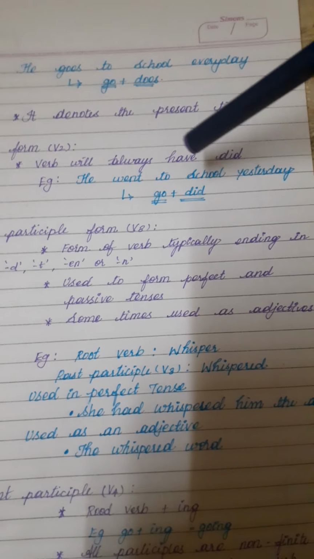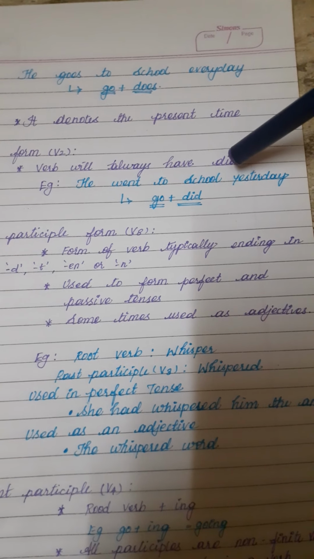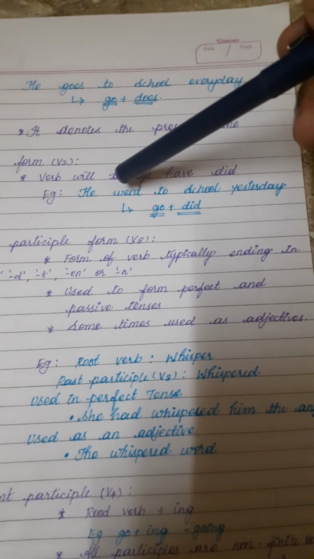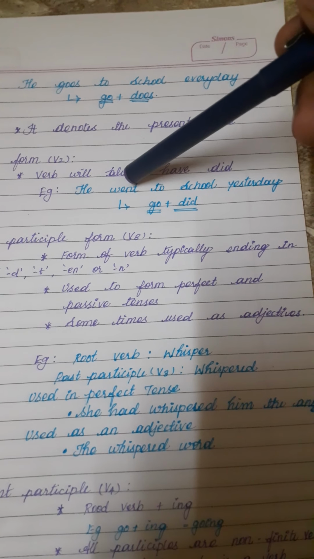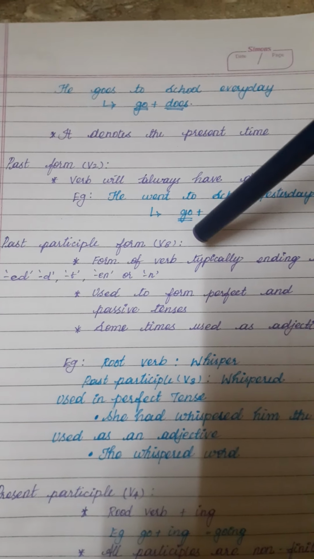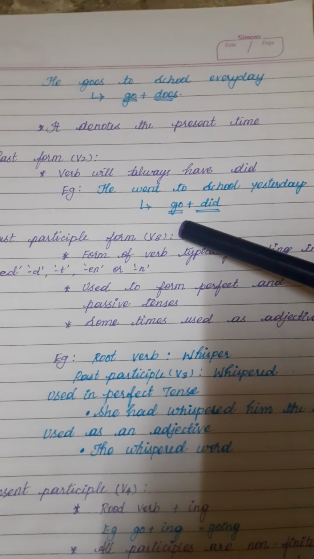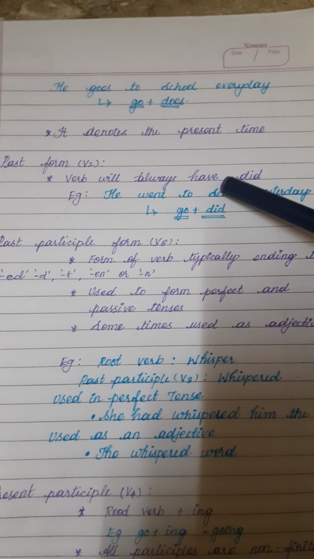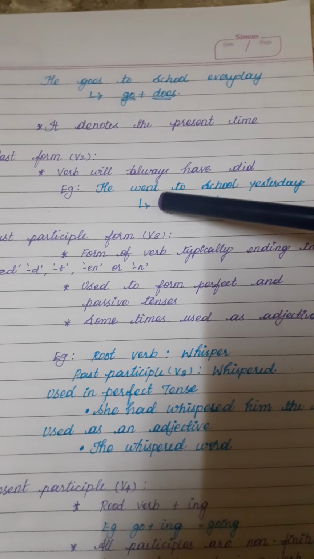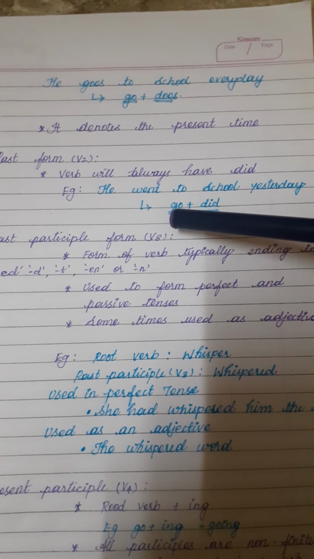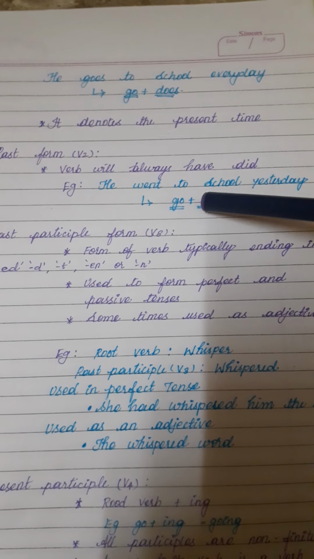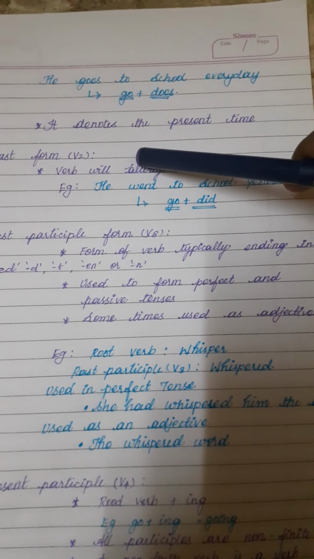He went to school yesterday. What is the verb here? Went is the verb here. And as we have studied already, we know went is the past form of go. So go plus did. Did is the past verb. Go plus did gives went. So in a sentence, if the root form of the verb is added with did, then it conveys the past tense.